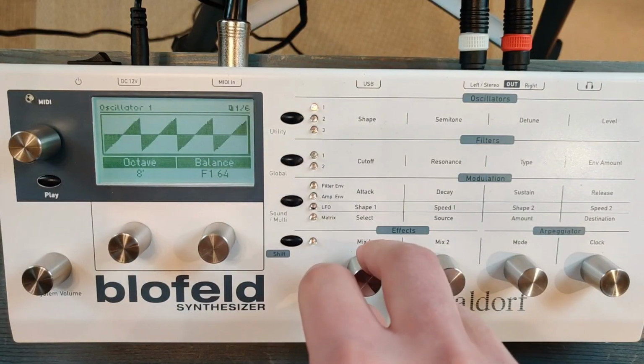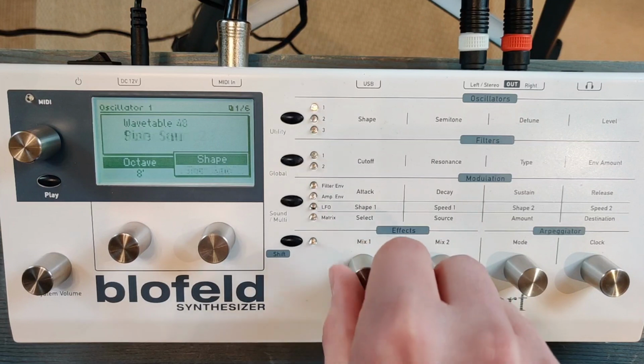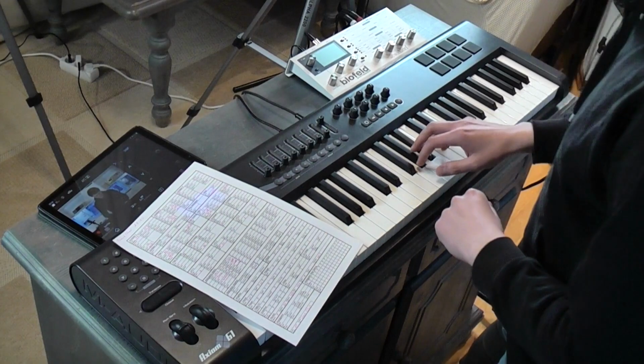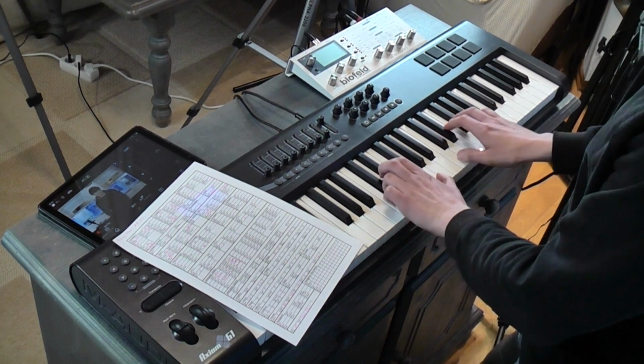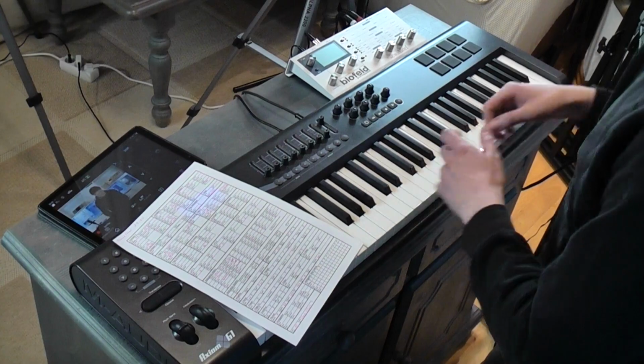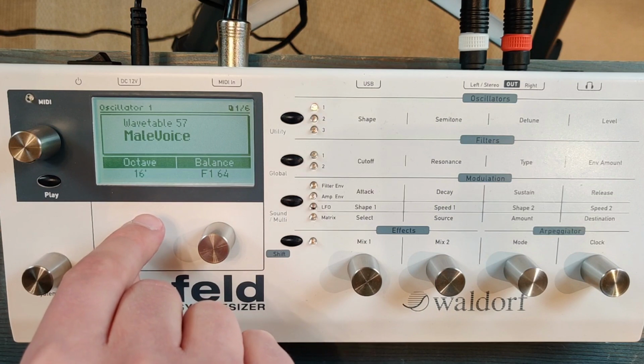I'm going to use the same wavetable in oscillator 1 and oscillator 2, which is Wavetable 57. I'm going to lower the octave to 16 foot.